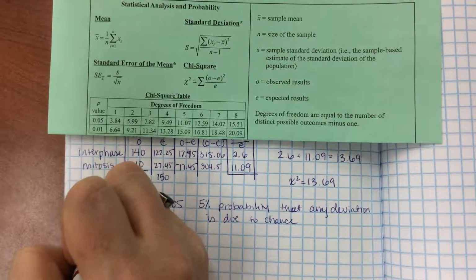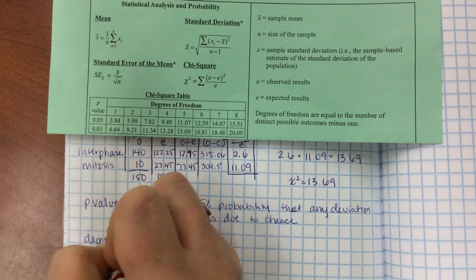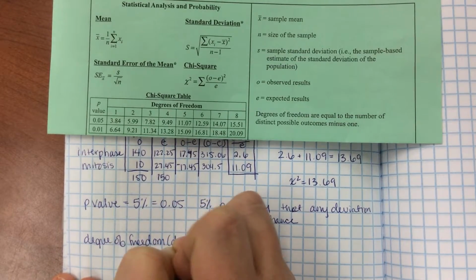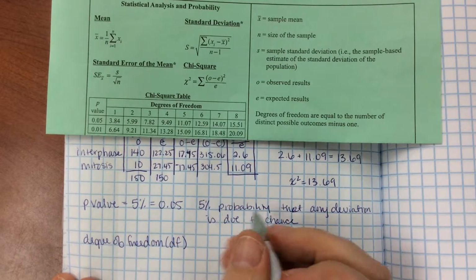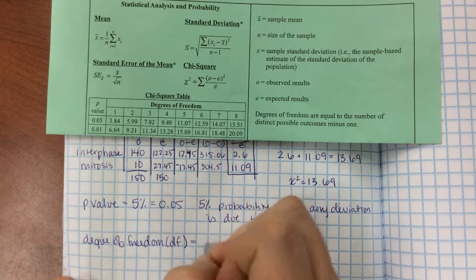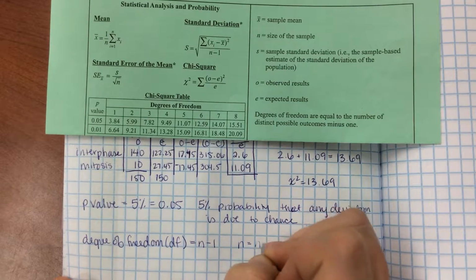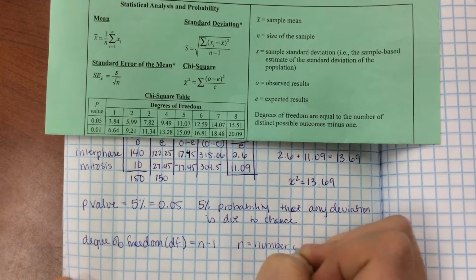The degree of freedom is abbreviated DF. The formula for that is n minus 1, where n equals the number of treatments.